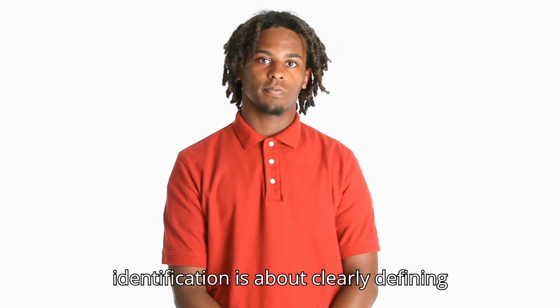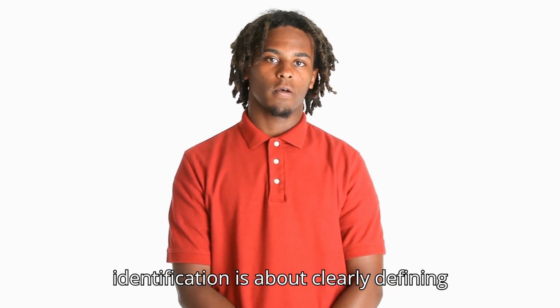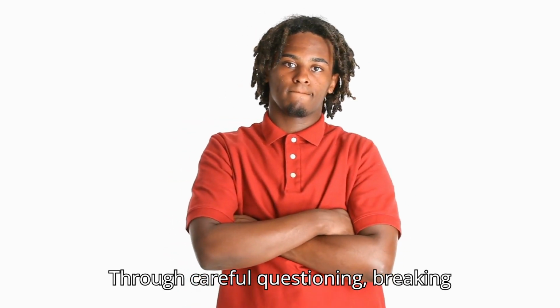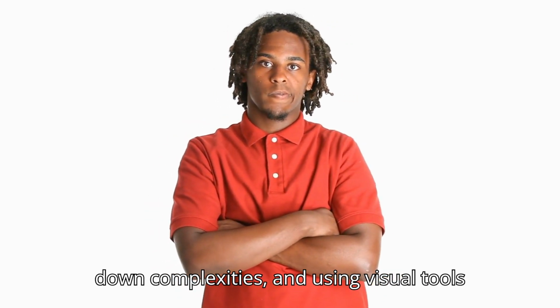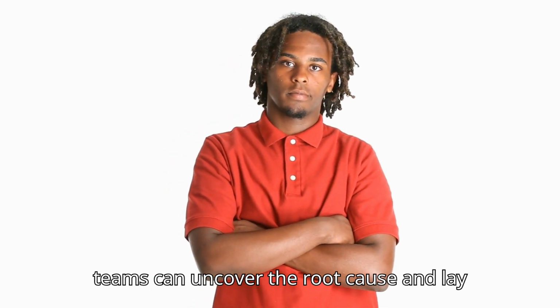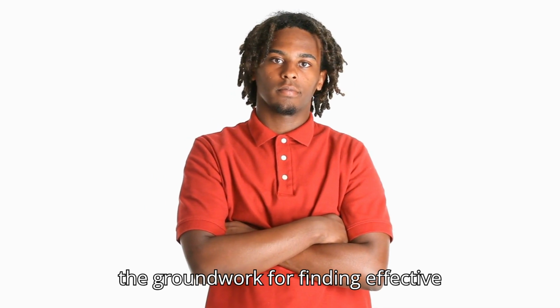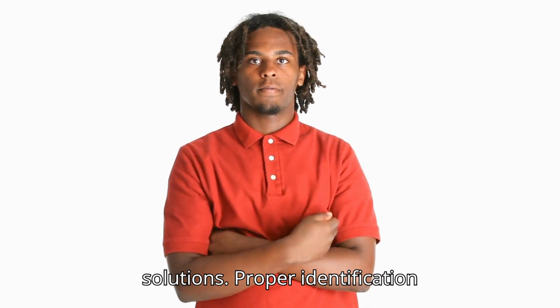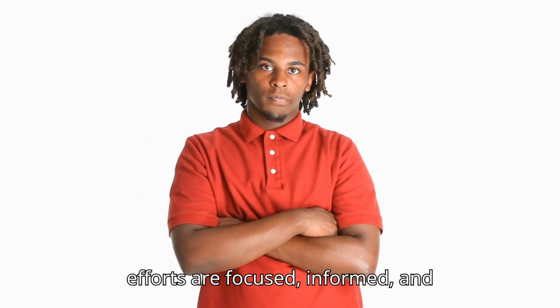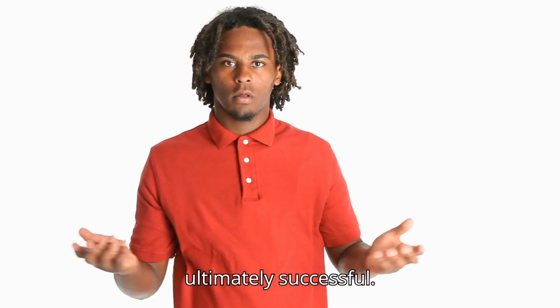Overall, problem identification is about clearly defining and understanding the issue at hand. Through careful questioning, breaking down complexities, and using visual tools to map out the problem, individuals or teams can uncover the root cause and lay the groundwork for finding effective solutions. Proper identification ensures that subsequent problem-solving efforts are focused, informed, and ultimately successful.